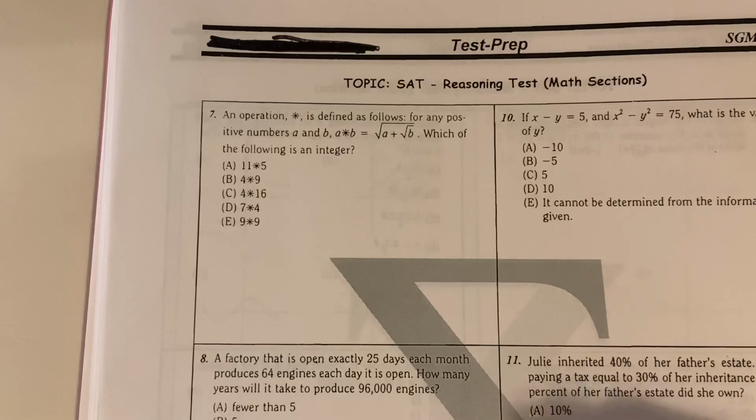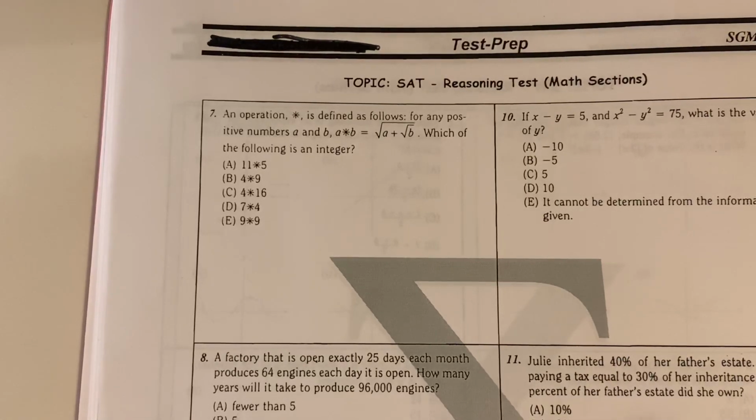So I guess if you're watching this video, you're preparing for the March SAT, which is great because there's a lot of time before that, but time flies by fast.